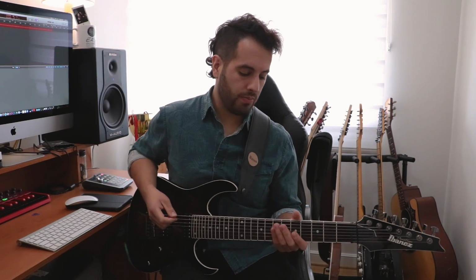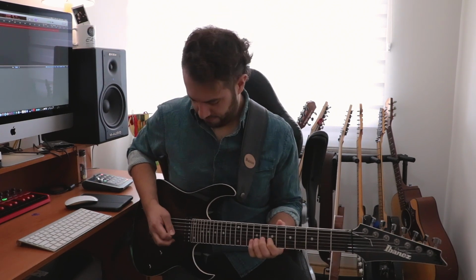Any note which is not part of the chord is called a tension. And they always want to move into a chord note, okay? So here we have 9th, 11th and 13th. The 9th is just the 2nd degree, the 11th is the 4th degree, and the 13th is the 6th degree. So let's hear how they sound.